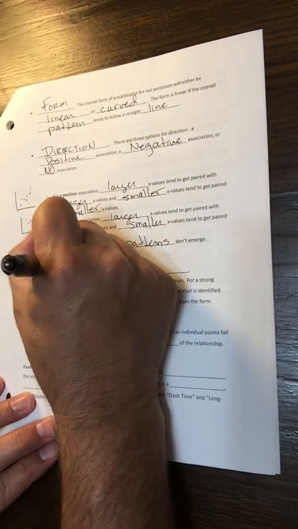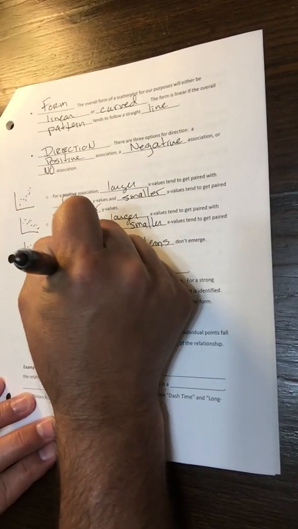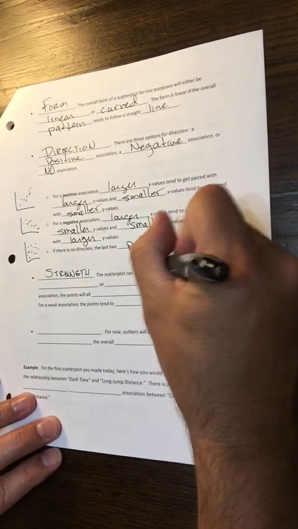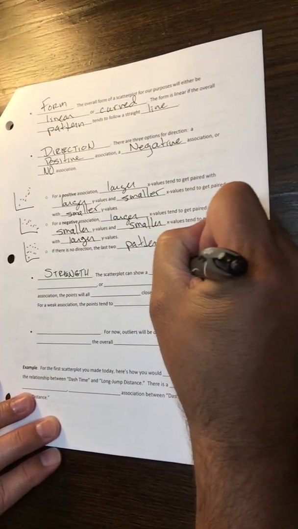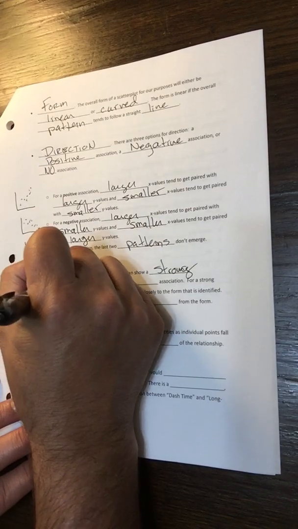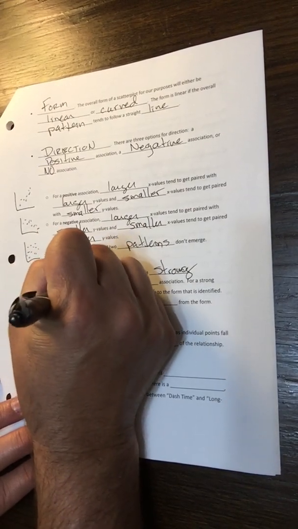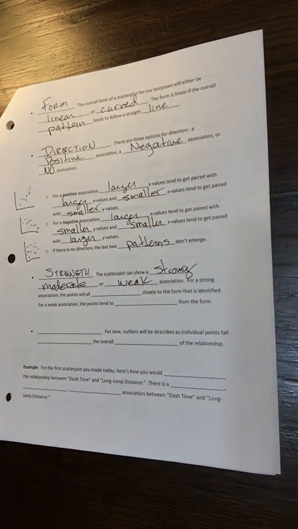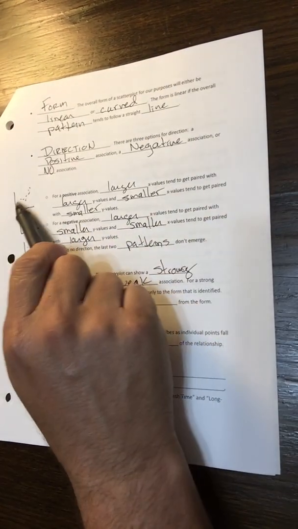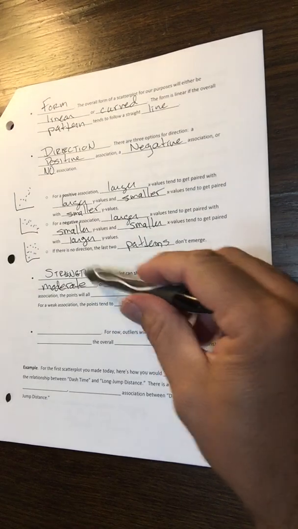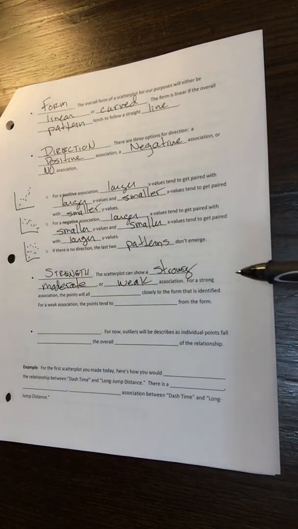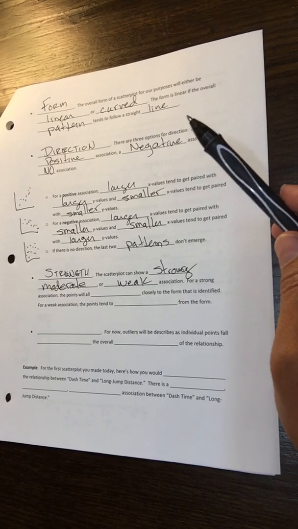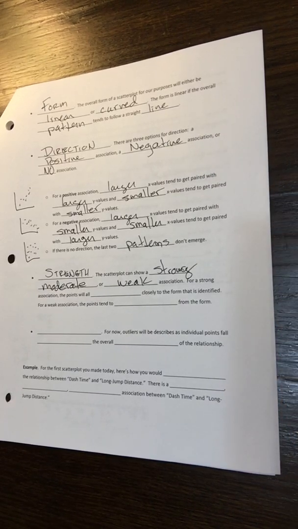Here we go. We're going to talk about strength of a scatter plot. The scatter plot can show a strong or moderate or weak association as far as we're concerned. Strong means all the points are real close to each other. Moderate means it's kind of loose, a little more spread out. A weak association is you can tell it's going in a linear direction, but the points aren't anywhere near each other.